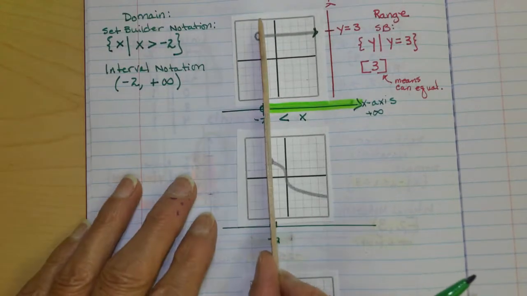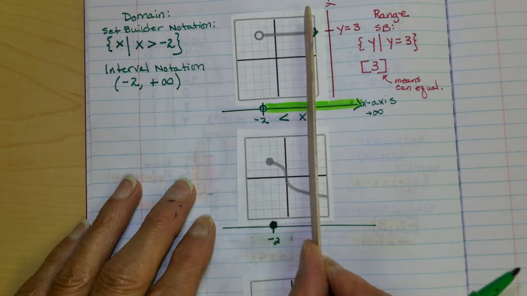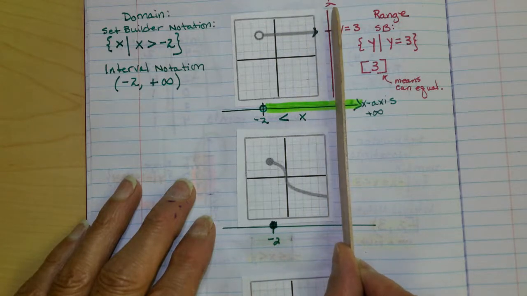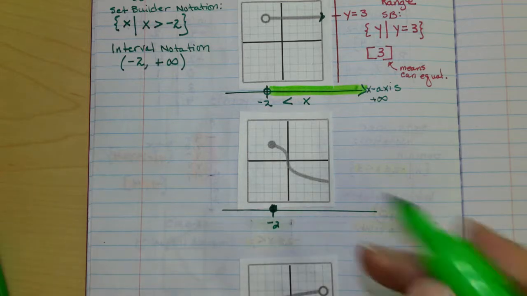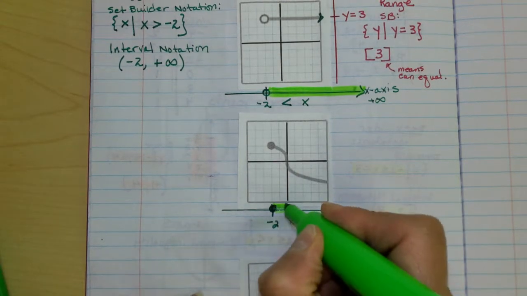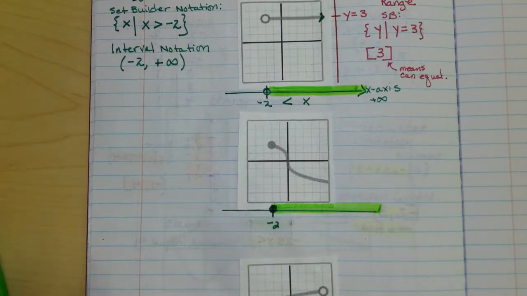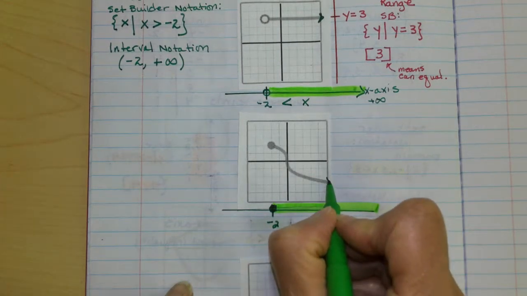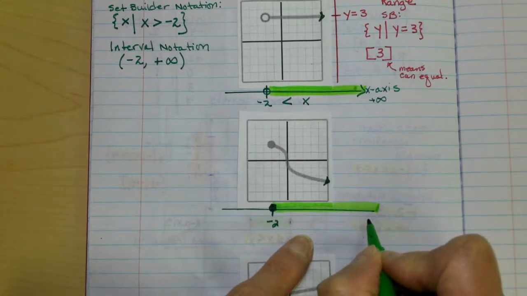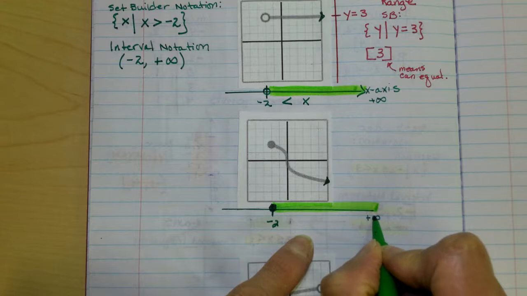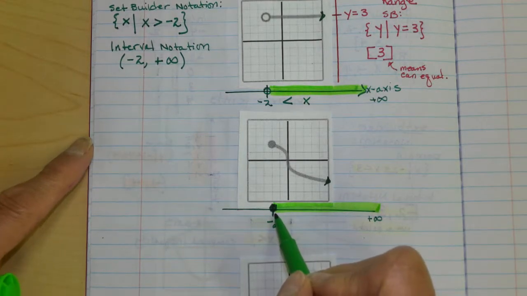Just like in the one above it, where I started here and it touches the function as I move to the right, the same thing happens with this function here. So that means all of these values of x can be inputted to draw my function, and I'm going to assume that this continues with an arrow. So this here is, again, positive infinity. The only difference here is this inclusion.